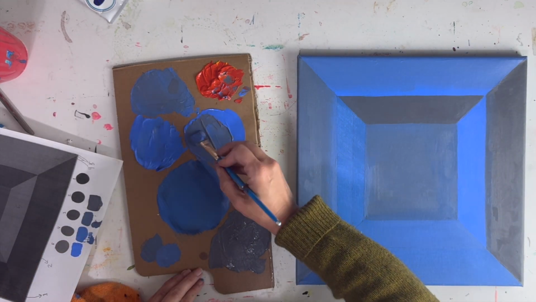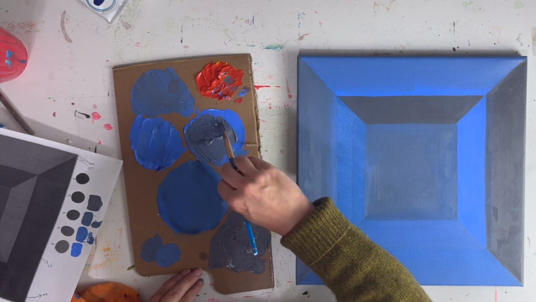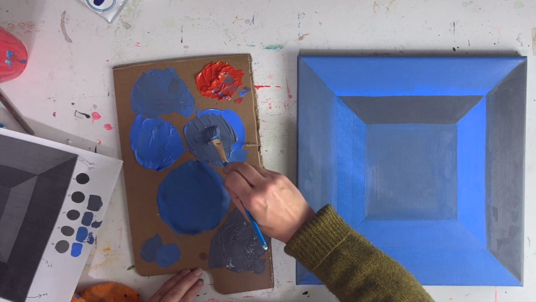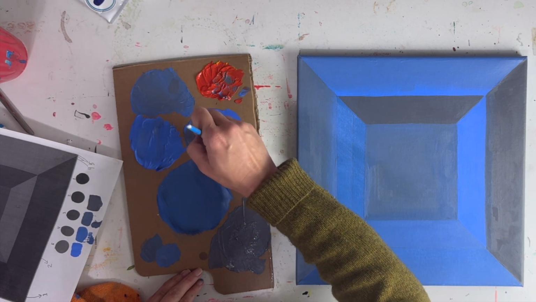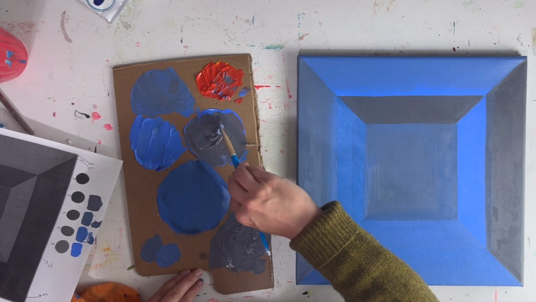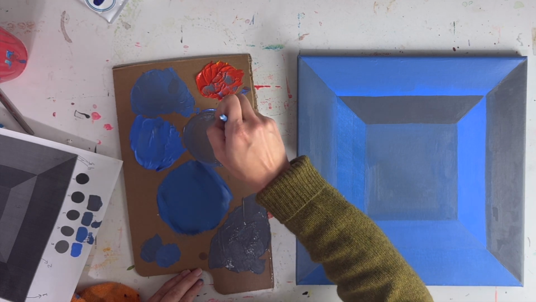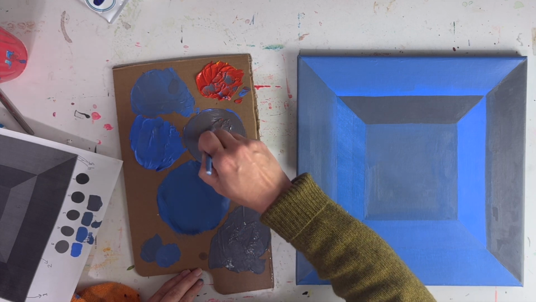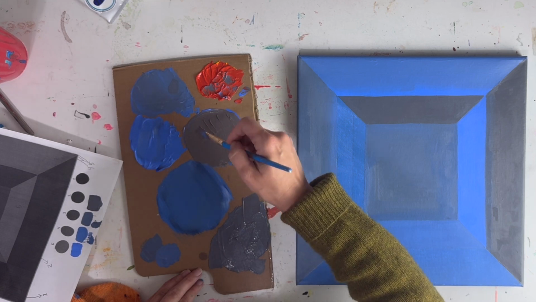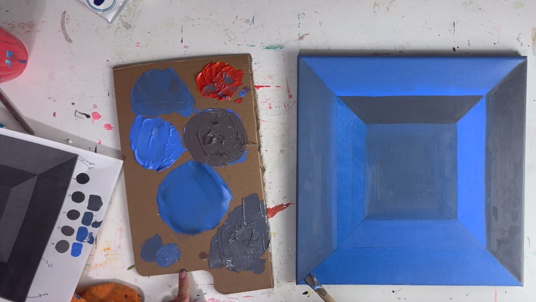By now, I feel like you know what the next step is. I just have to mix my 5th and final value. For this one, I am adding a little bit more orange and then a very, very little bit of black to reach the darkness that I'm wanting. And then I will paint my final sections and continue on with my blending technique around the edges where I want to use it.